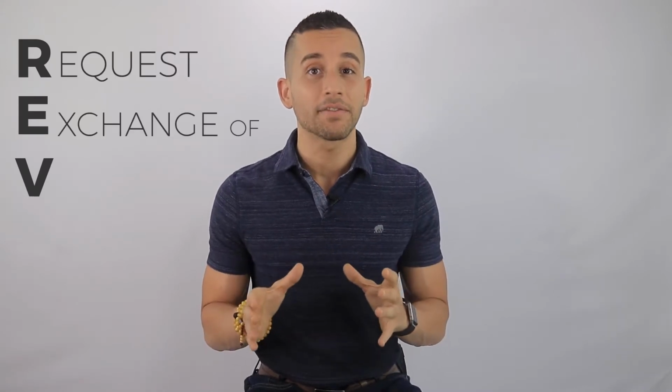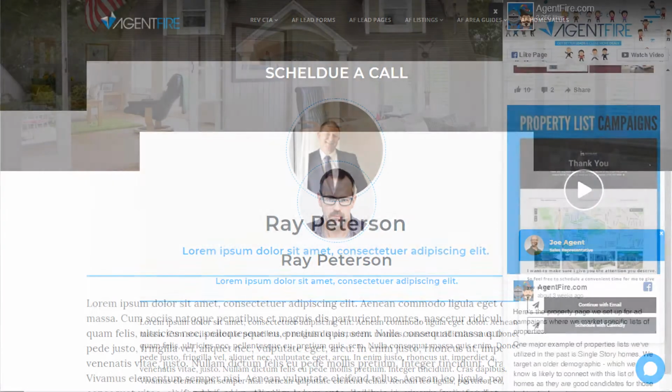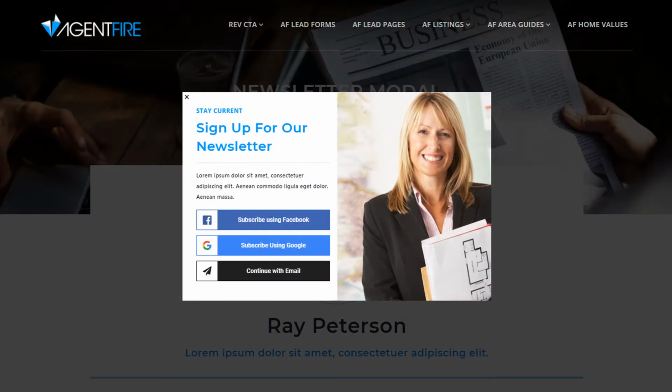So a few years ago, AgentFire released REV CTA 1.0, and it instantly became one of our most popular features. REV stands for Request Exchange of Value, and the logic behind it was a big part of the reason that it works so well. Basically, just target users based on where they are within your website with a compelling call to action that always offers value in exchange for their information.